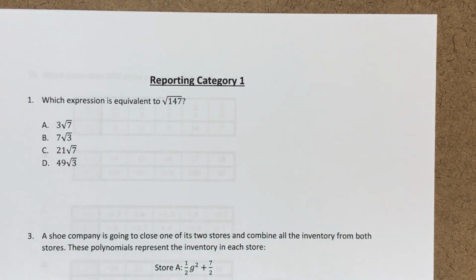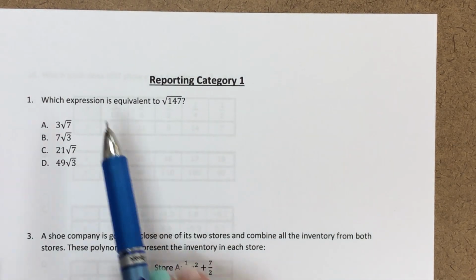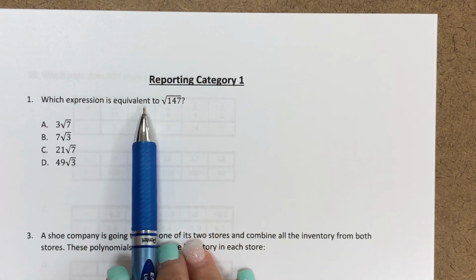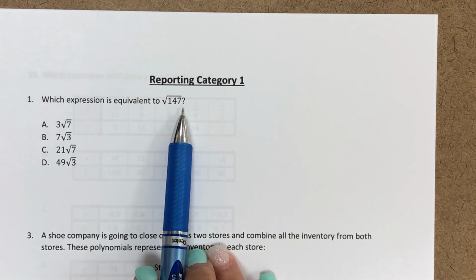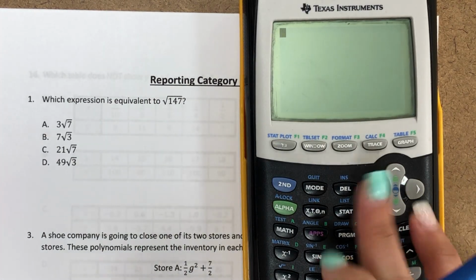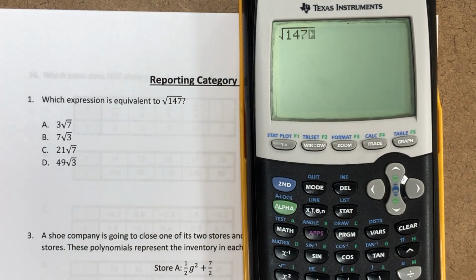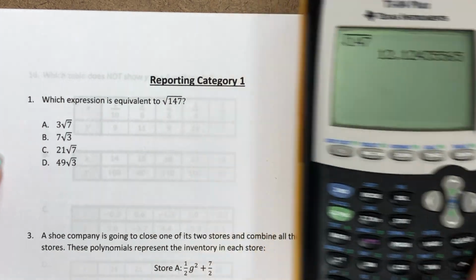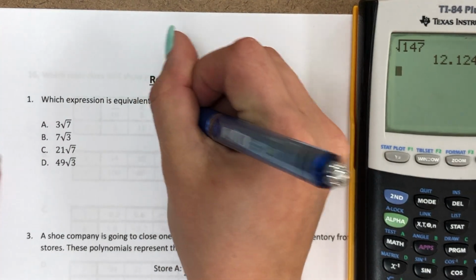Today we're going to be doing example problems from reporting category 1. Our first question, which expression is equivalent to square root of 147? Equivalent means equal. So I'm going to use my calculator to help me. Square root of 147. So our decimal for this would be 12.12.